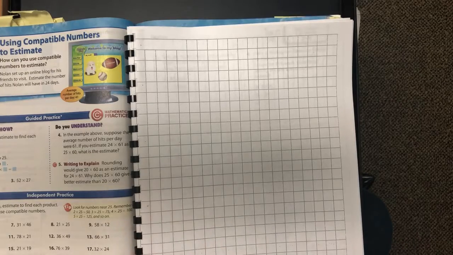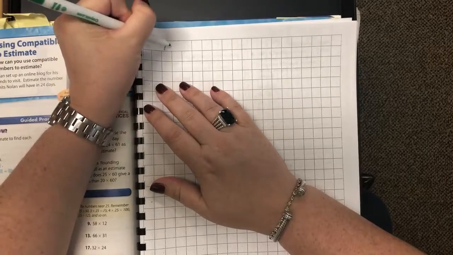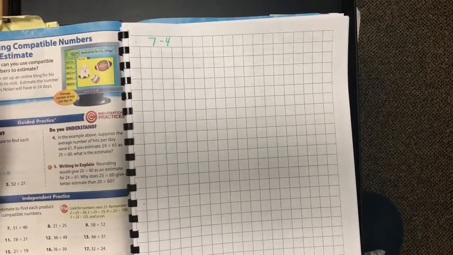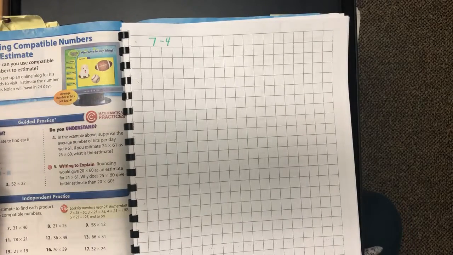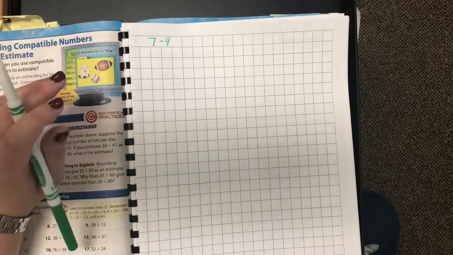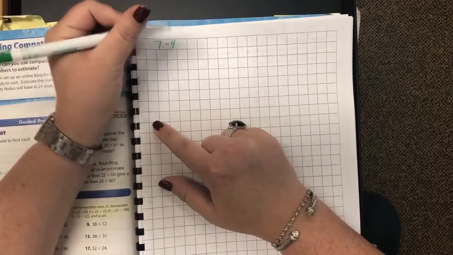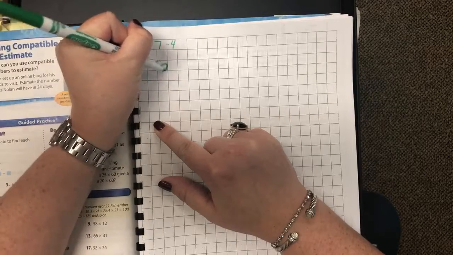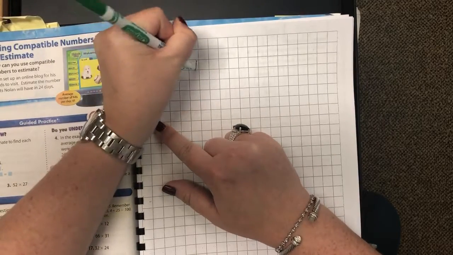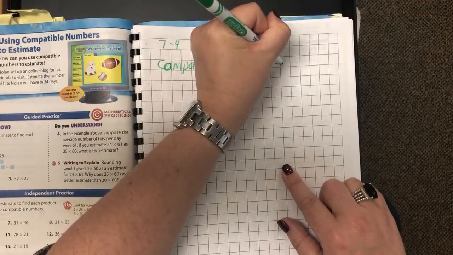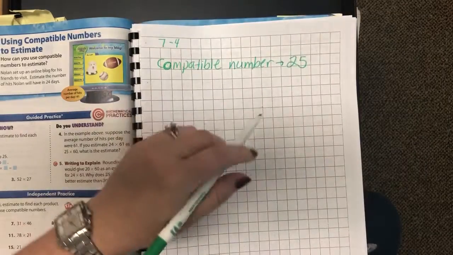Okay? So this lesson is pretty much the same as yesterday's lesson. It's about rounding to estimate the answer. Except this time, they're wanting you to use compatible numbers. Now, compatible numbers, in this case, refers to only one number. And the compatible number that they are wanting you to do is 25. Stick with it. The compatible number is 25.